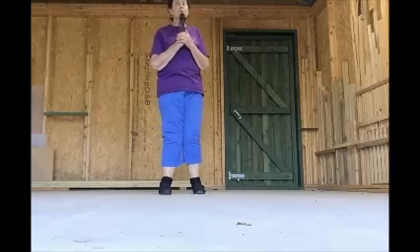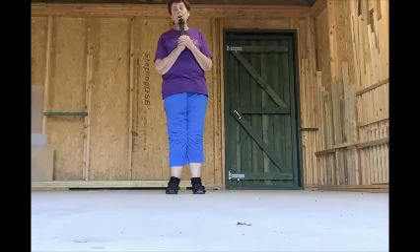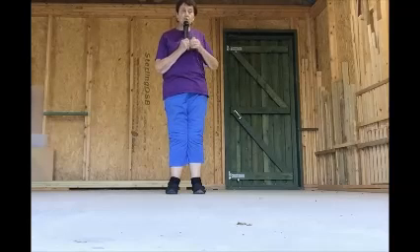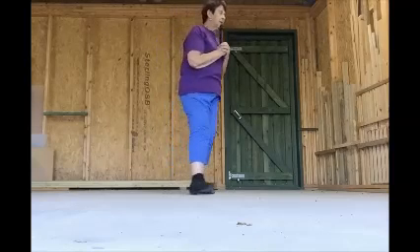Now, a lot of people don't like doing the lock behind because if you've got bad knees, as I've mentioned earlier, it is very difficult. So it is quite acceptable to just draw your left up to beside your right, if you're doing a right lock step. I'll explain that as we go along.